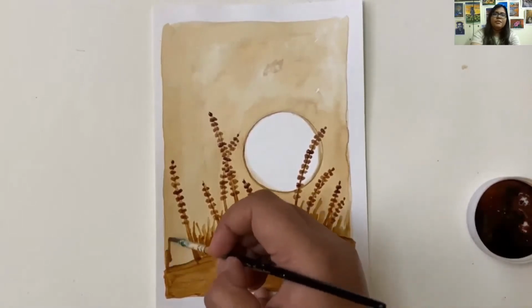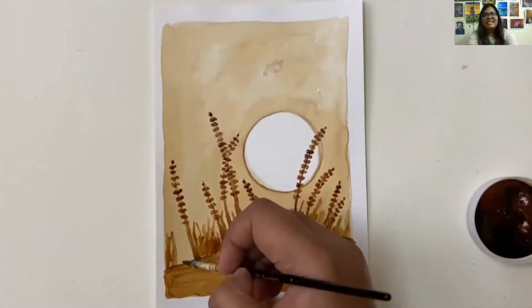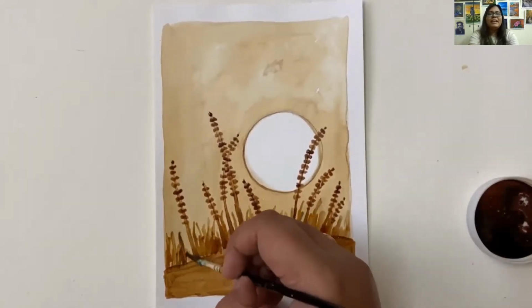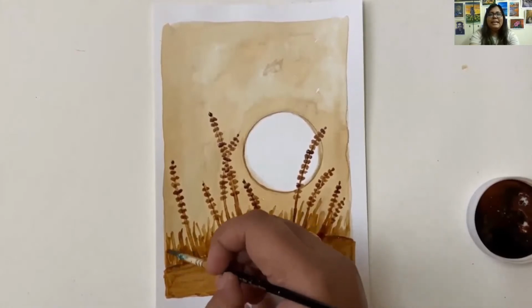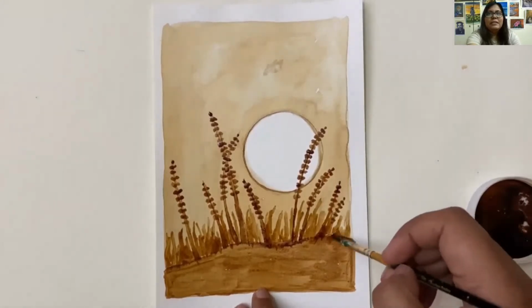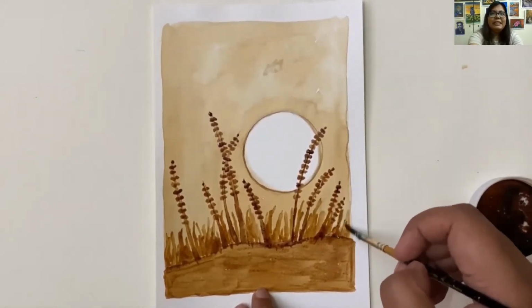Okay, so everybody, enjoy today's class. You got to learn something new, right? You got to learn how to make a grassland scenery, and you also learned how to make detailings, right? So see, here I've added the grass, so it looks so much nicer and detailed.